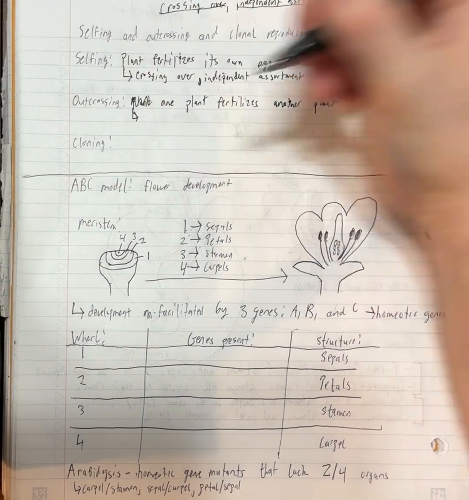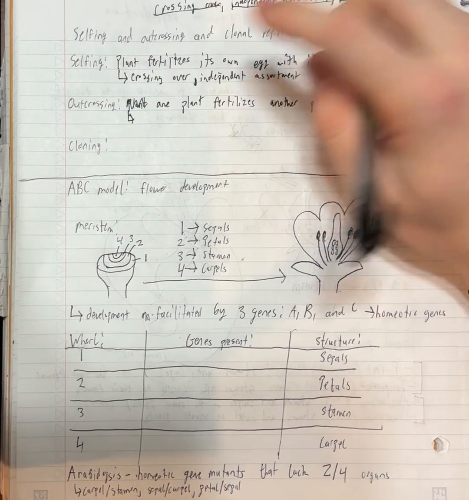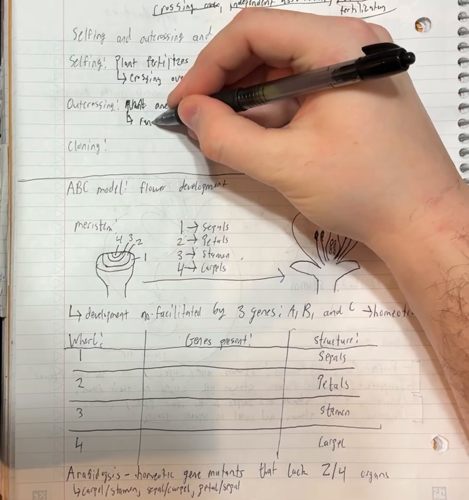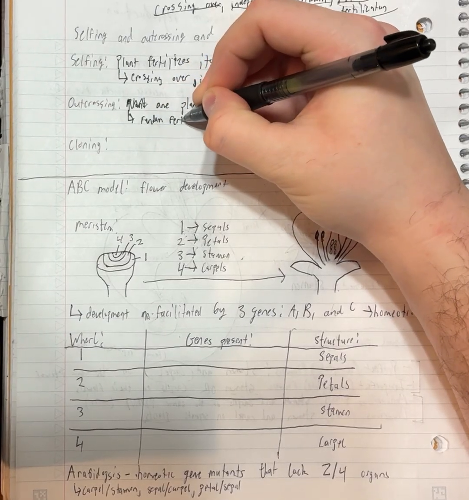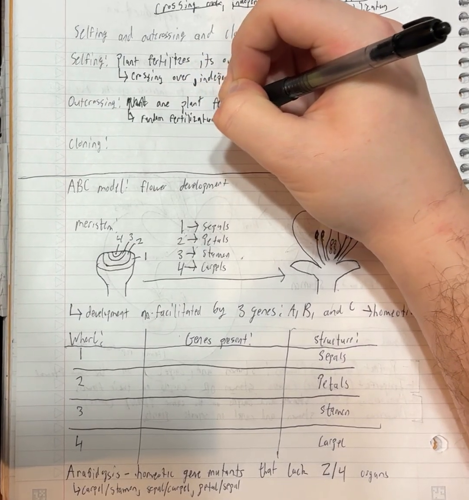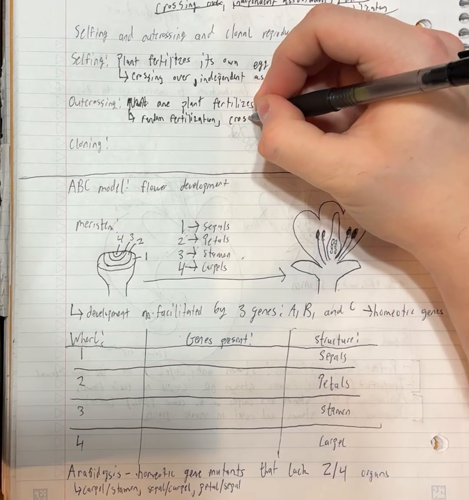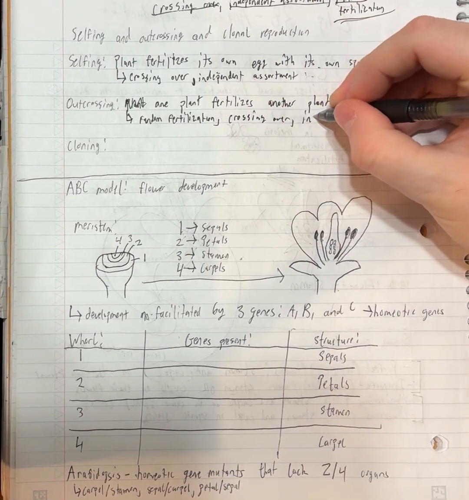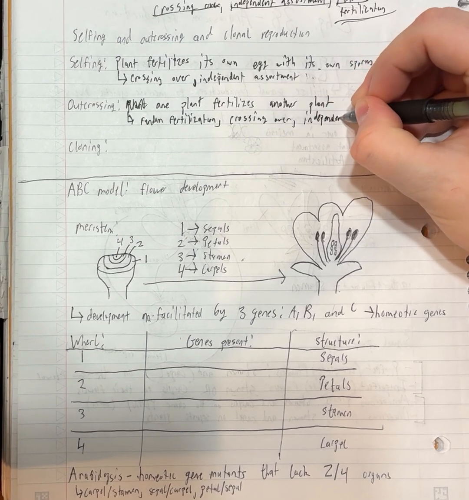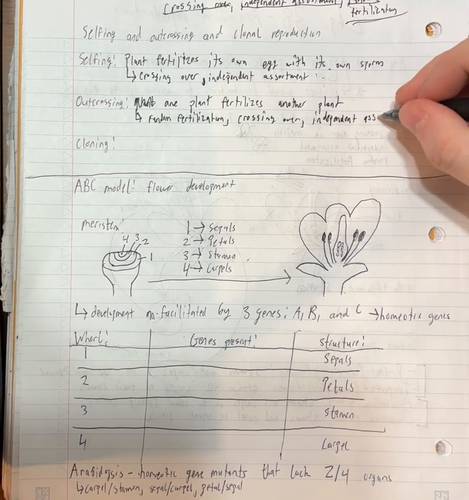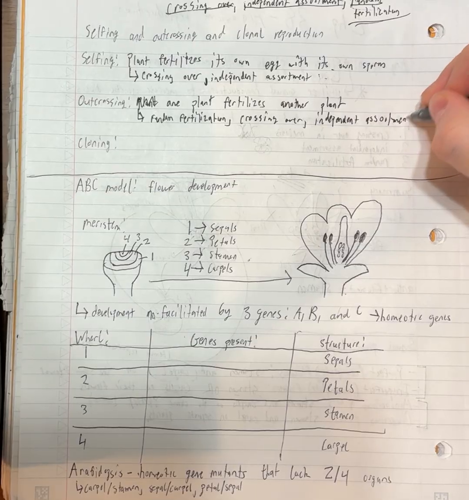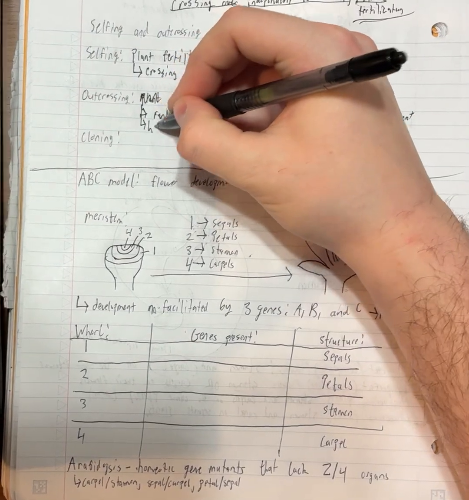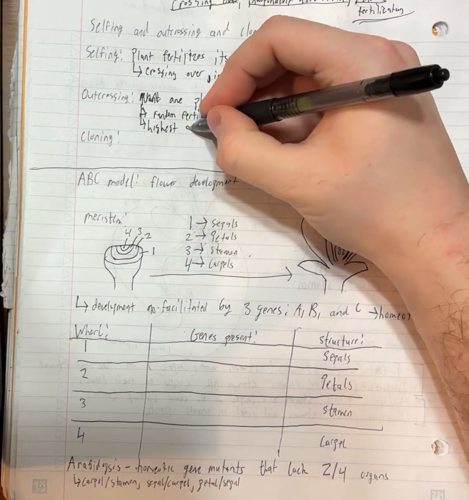So in that situation, we have two parents instead of one parent. So we will get random fertilization. We will get crossing over. And we'll get independent assortment. So this outcrossing is going to provide the highest genetic diversity.